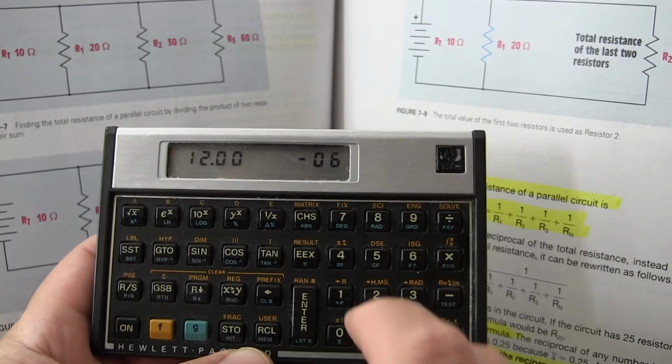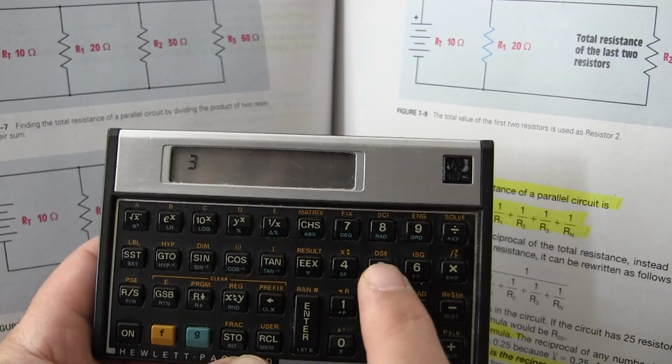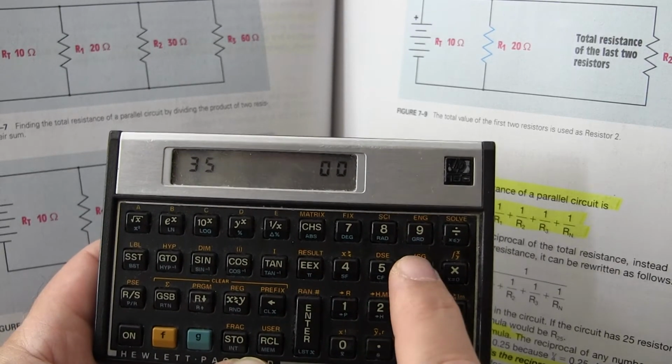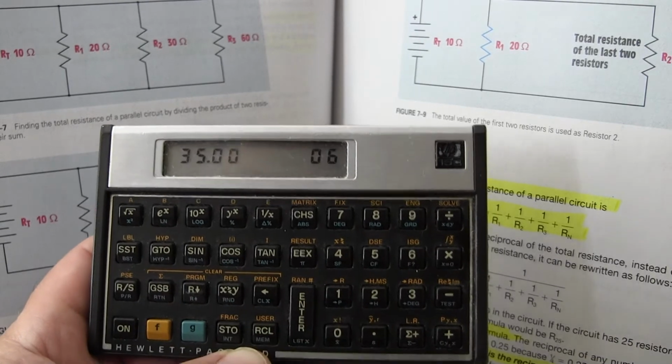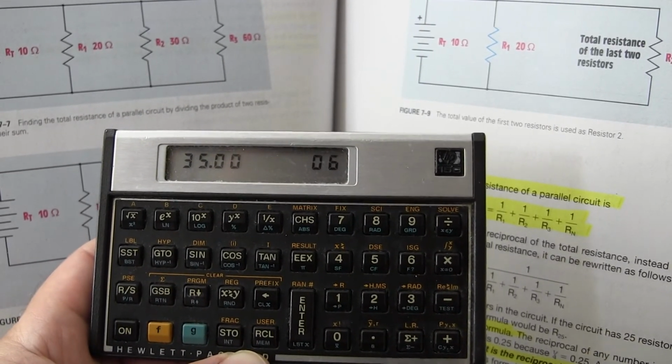Let's say I wanted to enter 35 mega ohms. I would enter 35, EEX 6 for mega, and that enters 35 mega ohms into my handheld calculator.